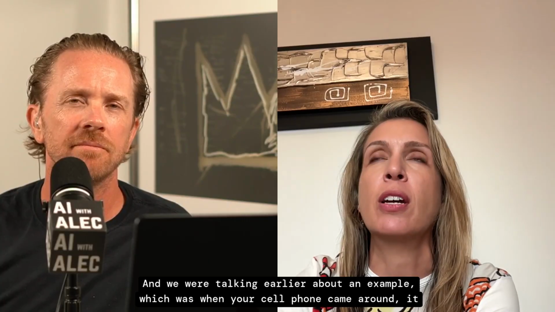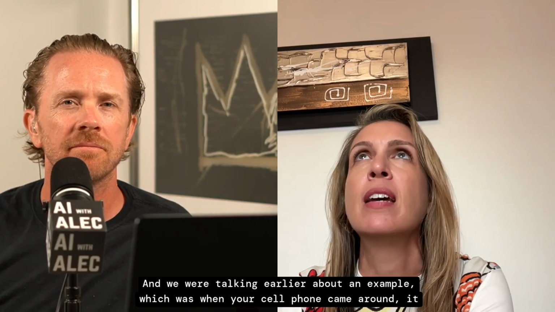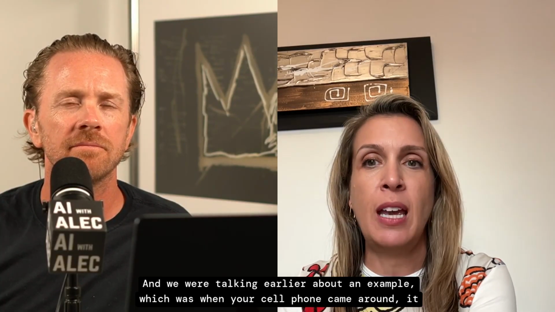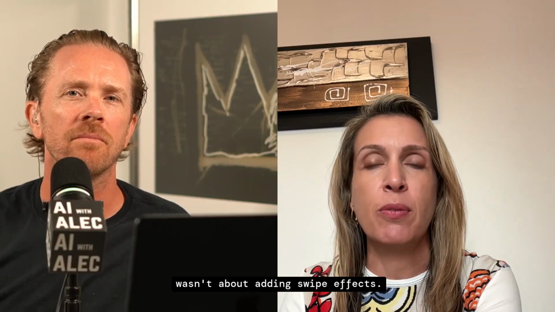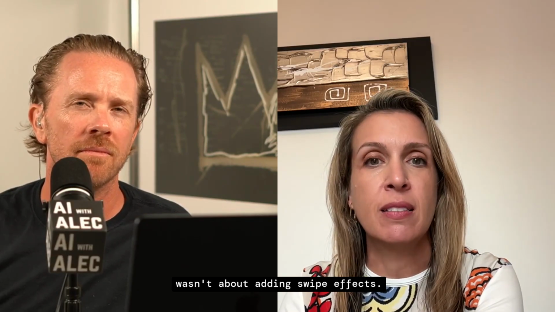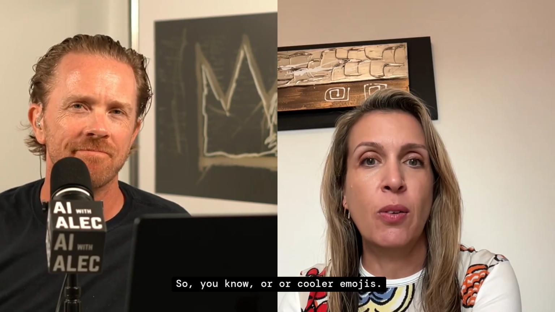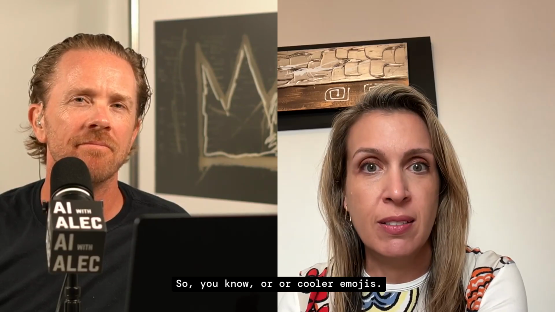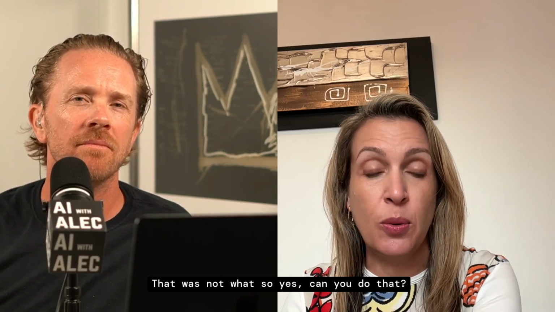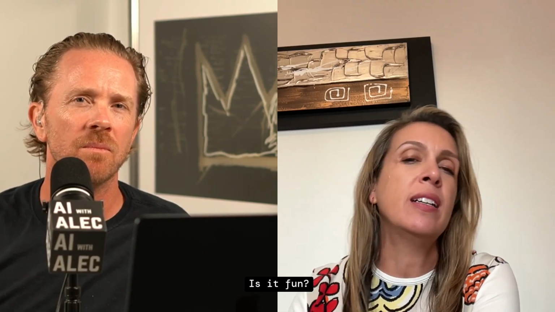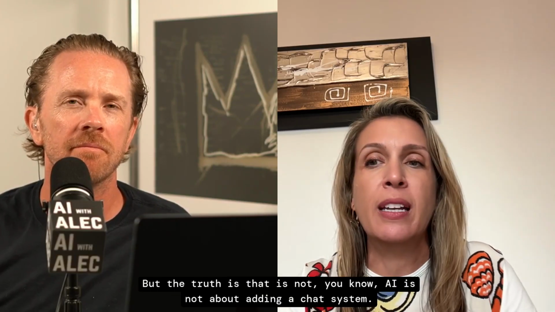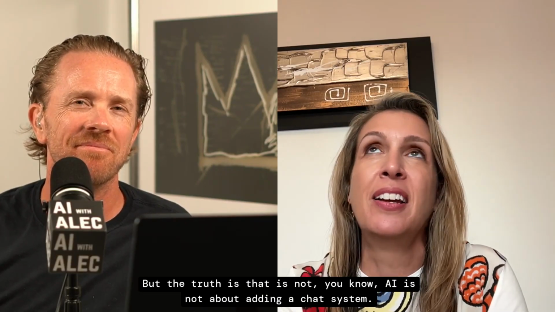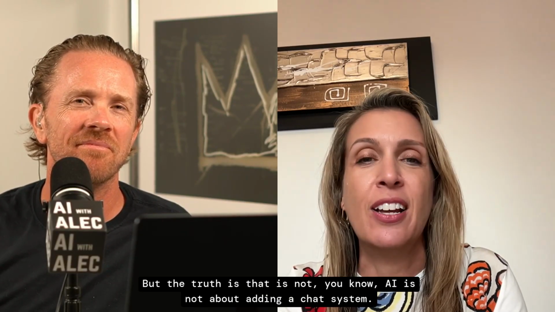And we were talking earlier about an example, which was, when your cell phone came around, it wasn't about adding swipe effects or cooler emojis. So yes, can you do that? Sure. Is it fun? Yeah, absolutely. I love new emojis. But the truth is AI is not about adding a chat assistant.